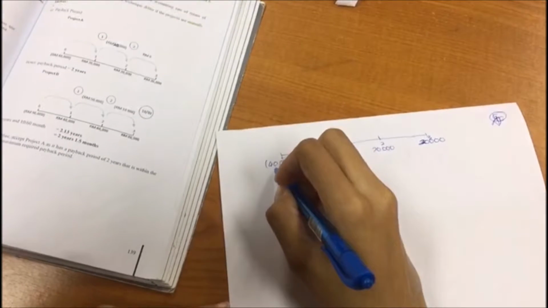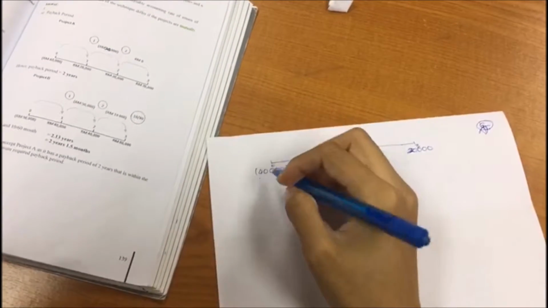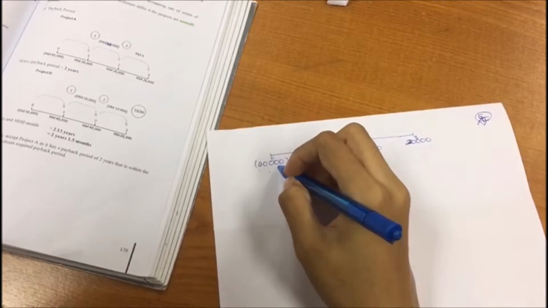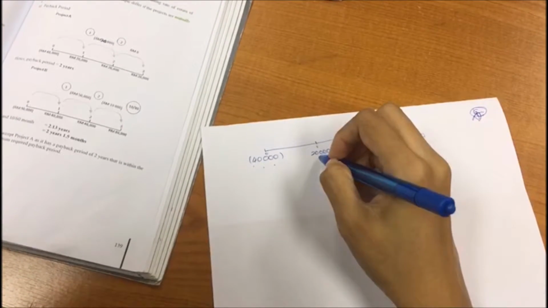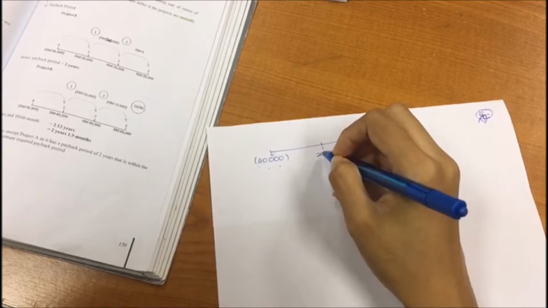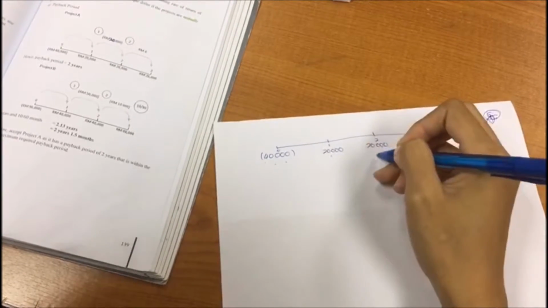The payback period method measures how long a firm takes to recover the initial investment. It is easy to understand, however, it ignores the time value of money. Okay, for example, the company used 40,000 for the initial investment, and the cash flow for years 1, 2 and 3 is 20,000 each year.